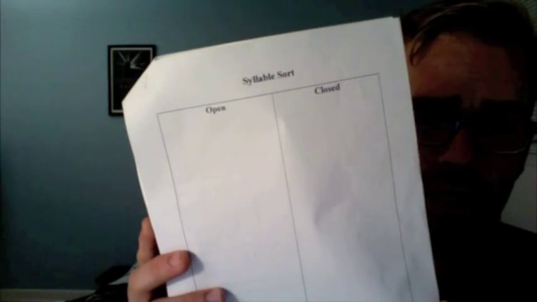Now, for our first assessment, we're going to be focusing on open and closed syllables. I'm going to give you a chart like this, and I'm going to write down a few words right now. Now, by yourselves, I want you to take your syllable sort and place the words where you think they go, either an open or closed syllable.